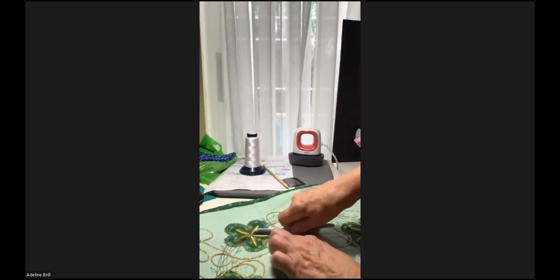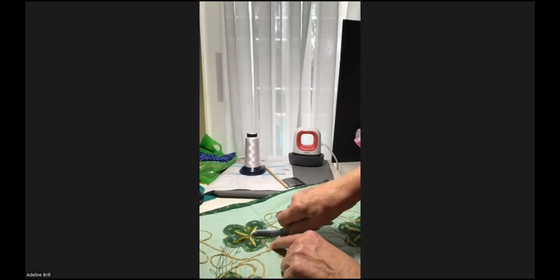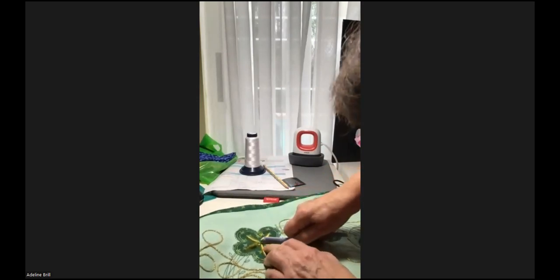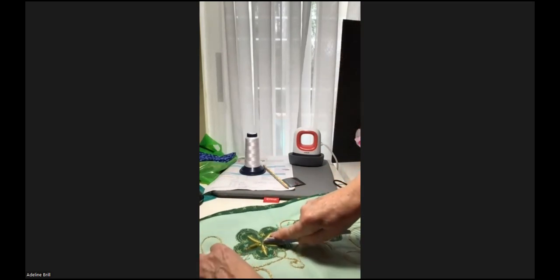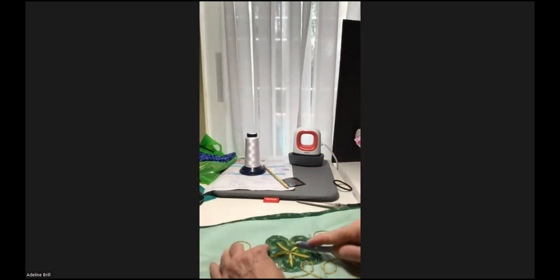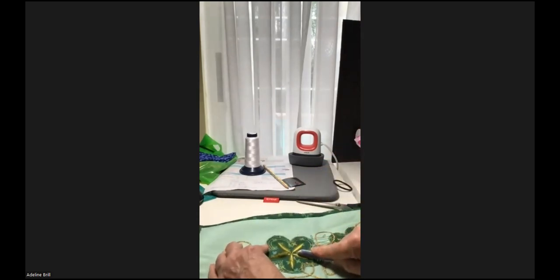And I'm cutting now through the layers. Well, or not. There.